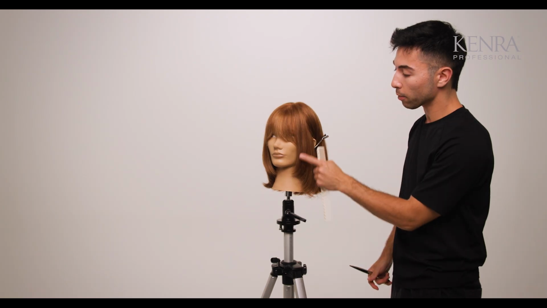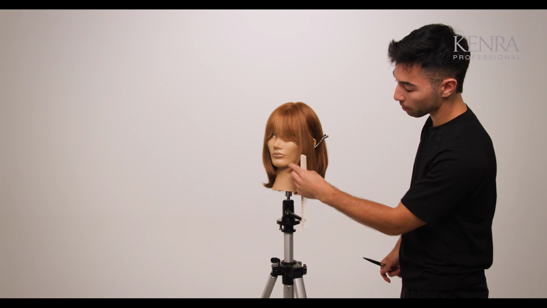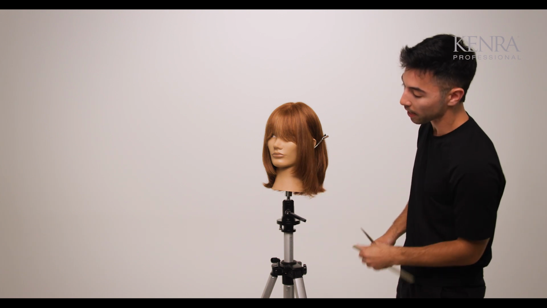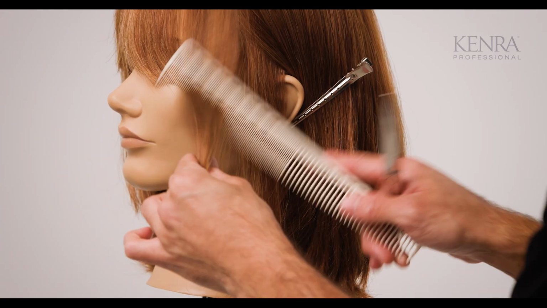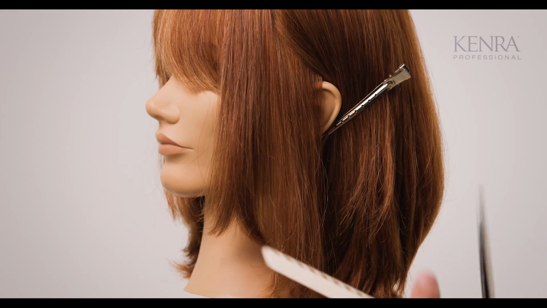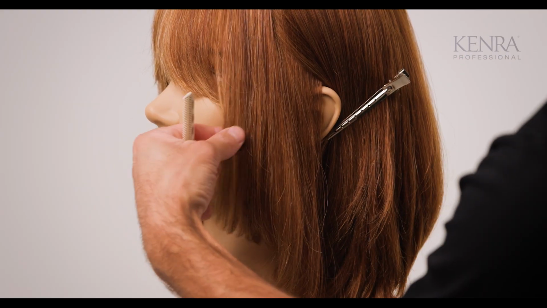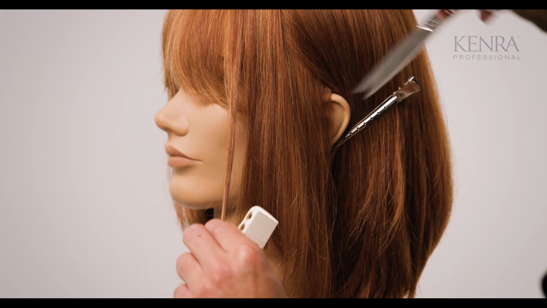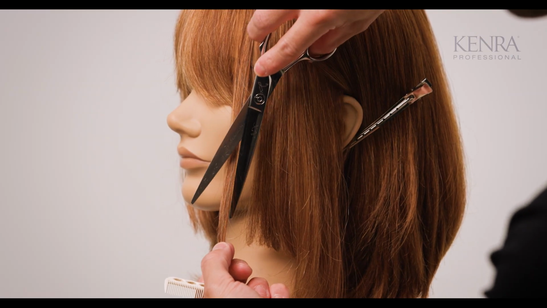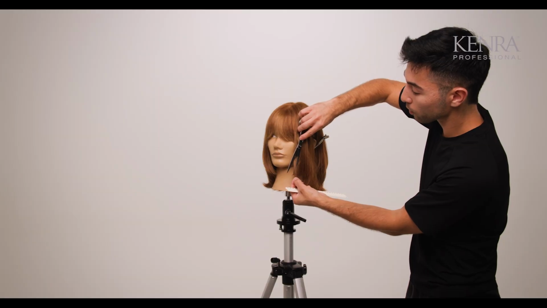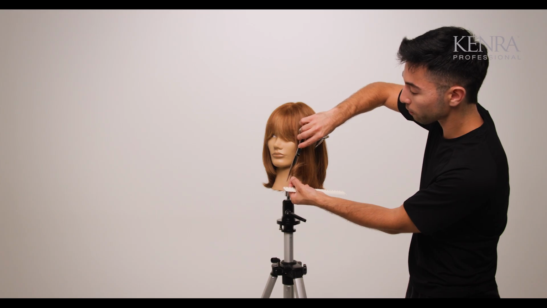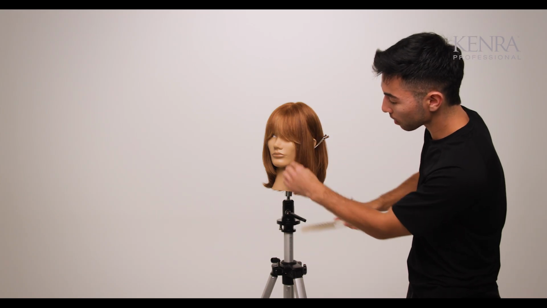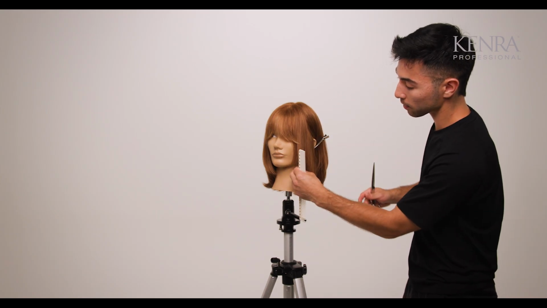Just keep that hair back there for now. And we're going to look at what we have here. So it feels really heavy right by the face, and then it's a little bit lighter towards the ends. What that tells us is we have to remove a little bit of weight right where it feels more dense. So I'm gonna pull a small piece of hair, and we're going to customize a soft face framing piece. As you're cutting, make sure your angle of your shear is pointing towards the face, and that's gonna create some graduation as you cut the softness in.